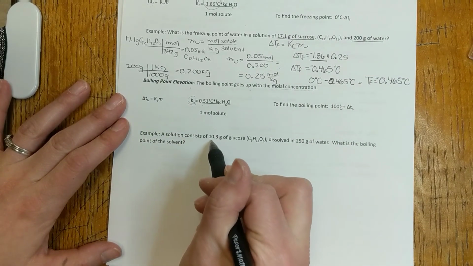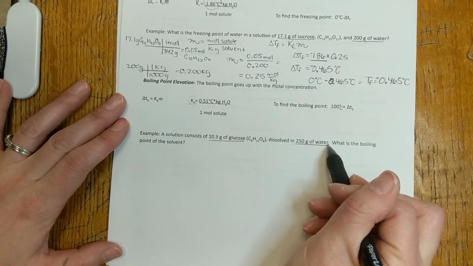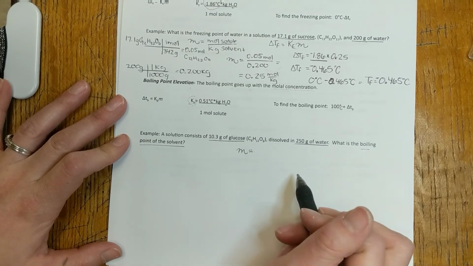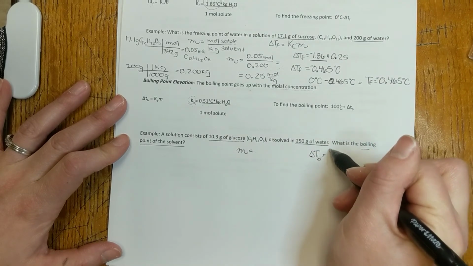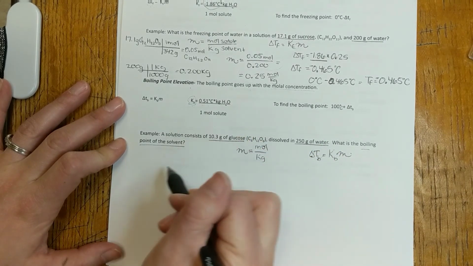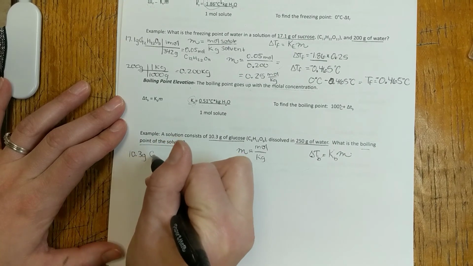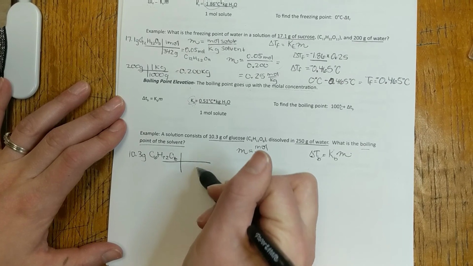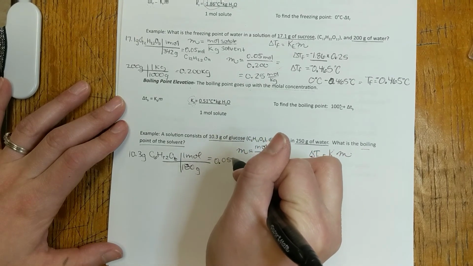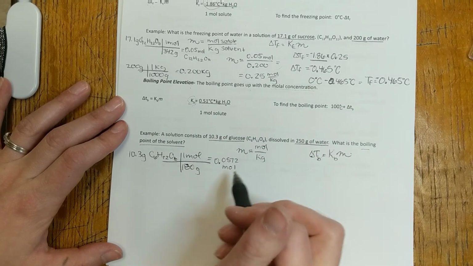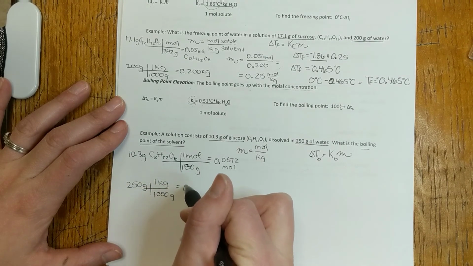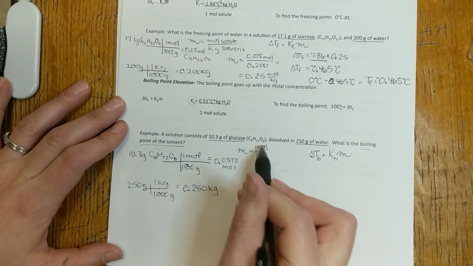So here I want to find a solution that has 10.3 grams of glucose dissolved in 250 grams of water. What is my new boiling point of the solvent? Well, again, I need to find molality first of my solution, and that I'll multiply times my Kb value. Molality I know is moles per kilogram, so I first need to change my 10.3 grams of glucose to moles. My molar mass of glucose is 180 grams, which gives me 0.0572 moles. My grams of water, which is my solvent, I need to convert into kilograms. And now I have my units correct for molality.